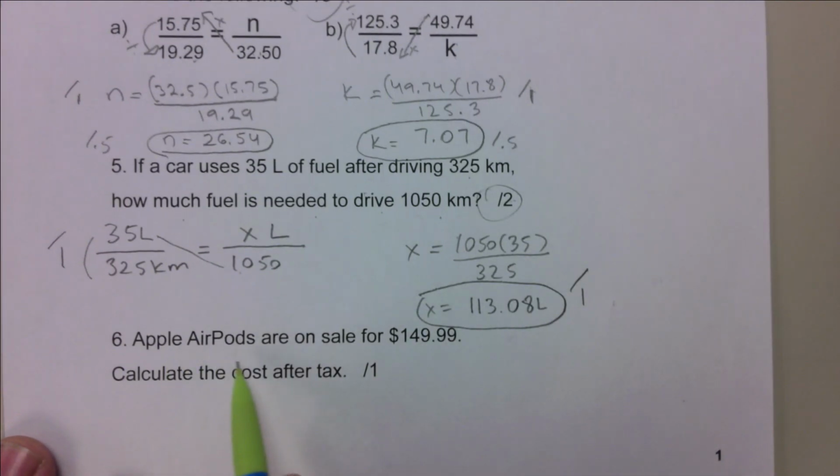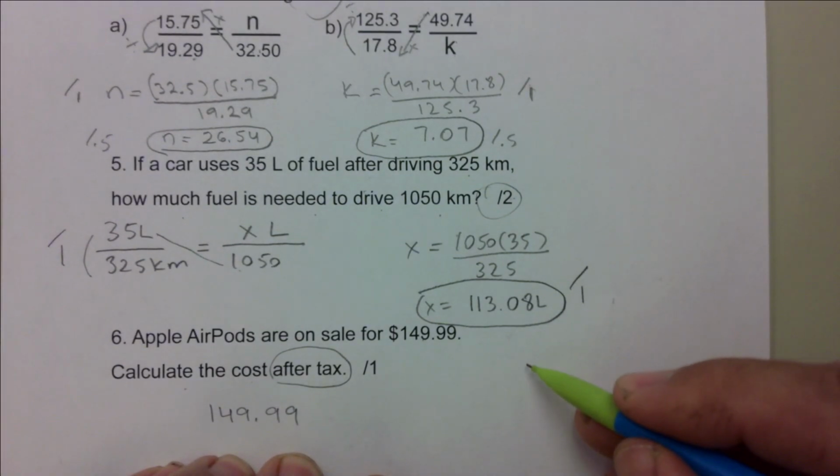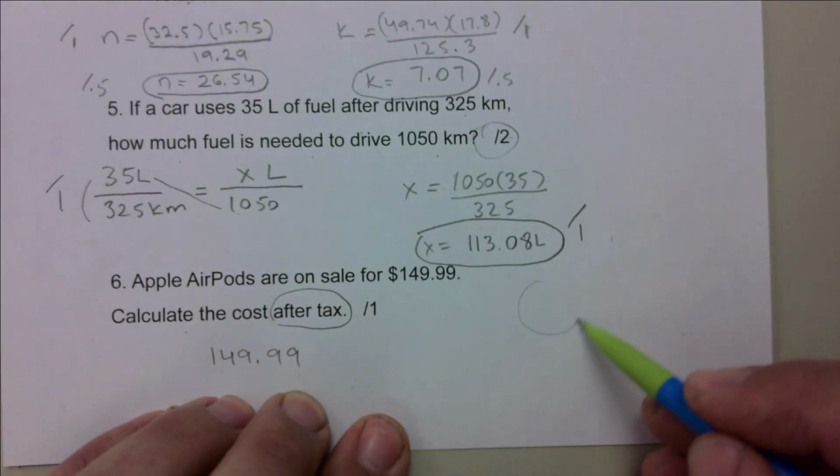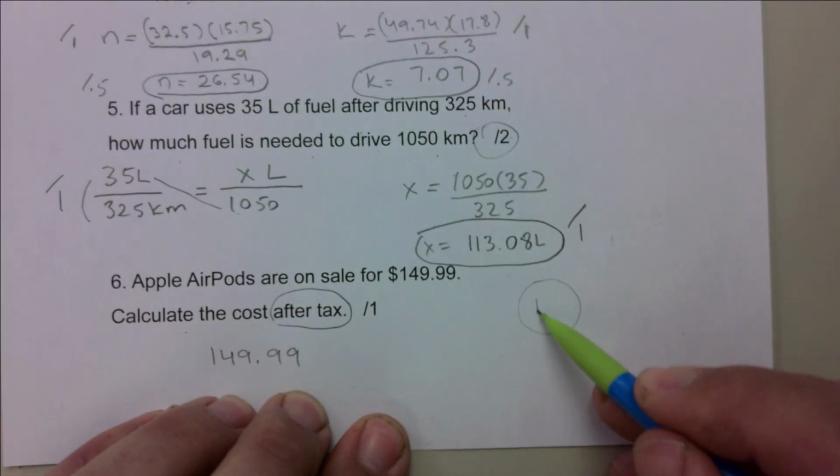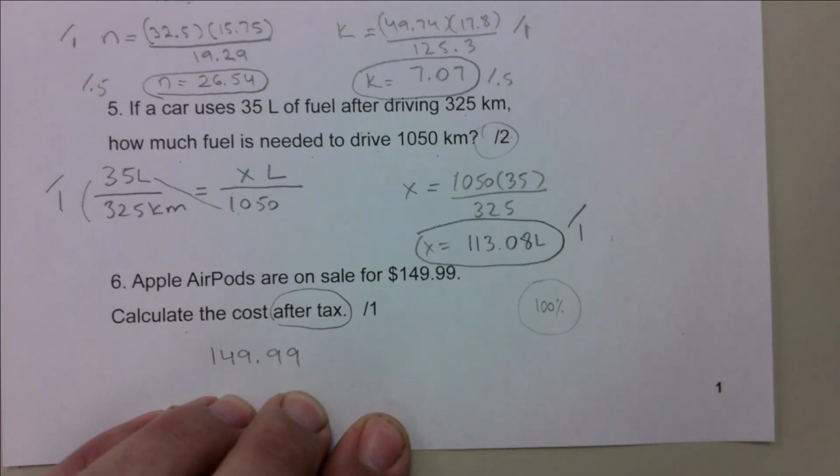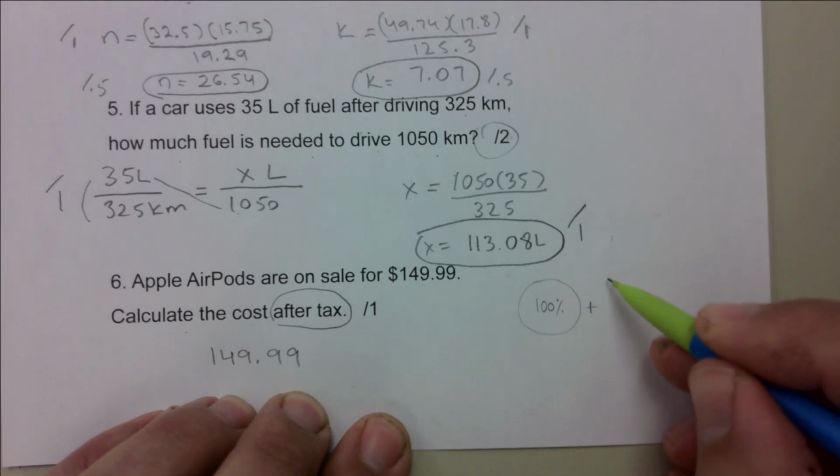6, Apple AirPods are on sale for $149.99. Calculate the cost after tax. It means add taxes to this and figure out the total you're actually going to have to pay. So you go like this. This is the shortcut. Hold on. Pay attention here. If the AirPods are $149.99, that's like 100% at first, right? How much percentage are you adding to this?